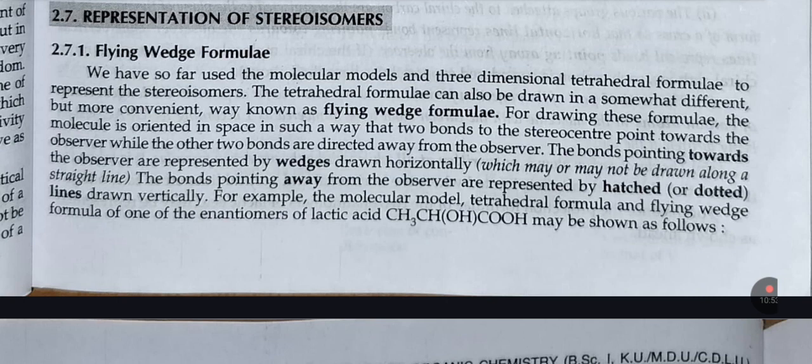For drawing these formulas, the molecule is oriented in space in such a way that two bonds of the stereocenter point towards the observer while the other two bonds are directed away from the observer. The bonds pointing towards the observer are represented by wedges drawn horizontally, which may or may not be drawn along a straight line. The bonds pointing away from the observer are represented by hatched or dotted lines drawn vertically.